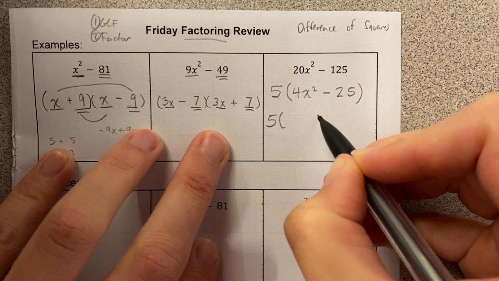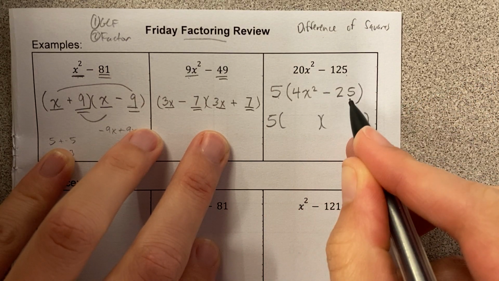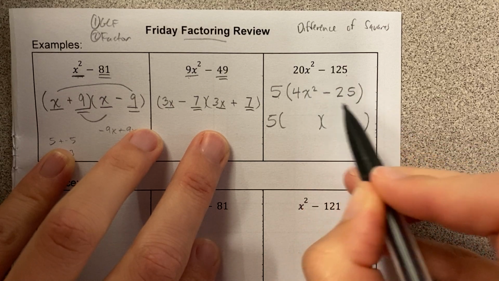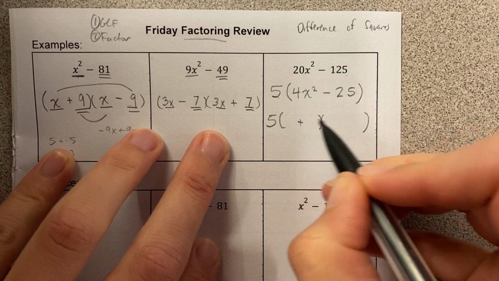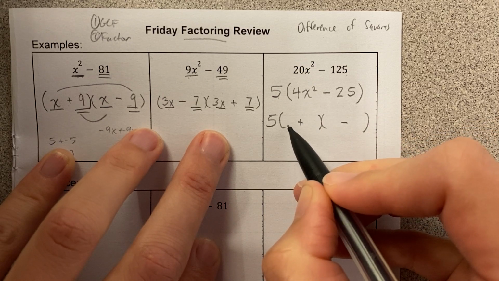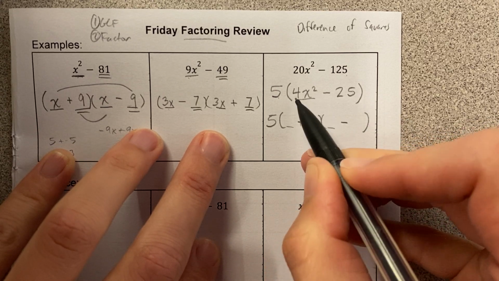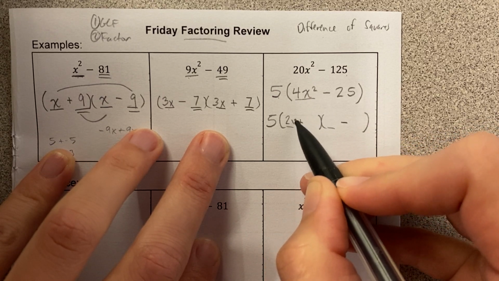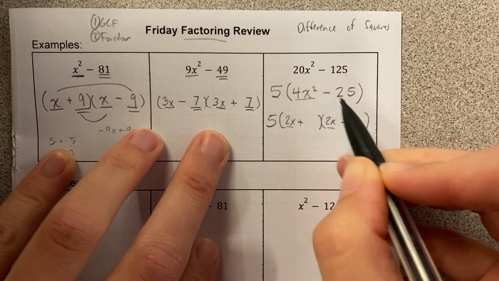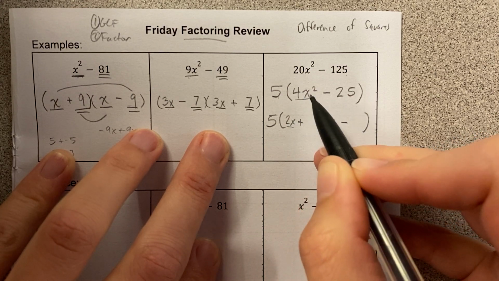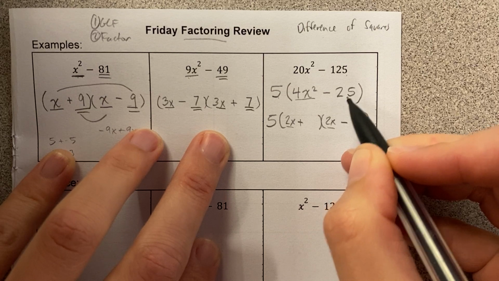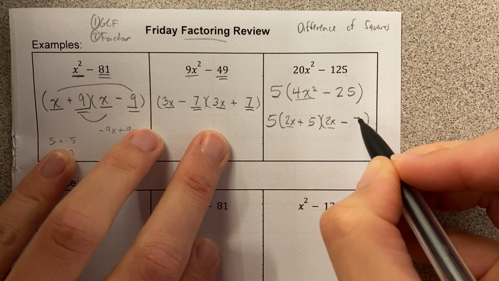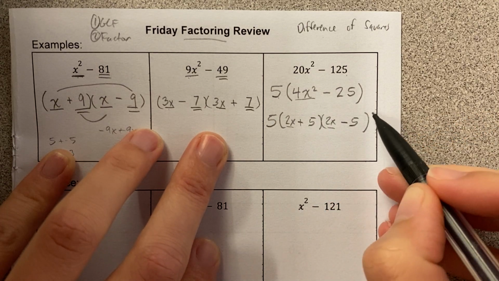And now I notice this is a difference of squares. This is something squared and this is something squared. So I'm going to go ahead and do my plus and my minus. This times this equals this. So let's see. 2x times 2x equals 4x squared, right? 2 times 2 is 4. X times x is x squared. And what times what equals 25? 5 times 5 equals 25. Okay, and that's my answer.